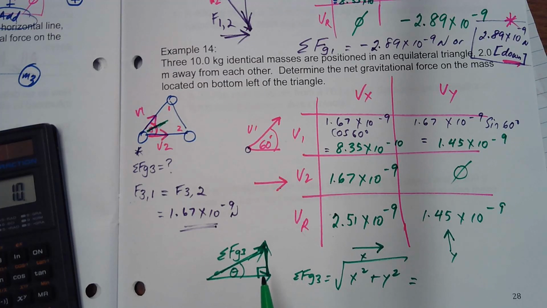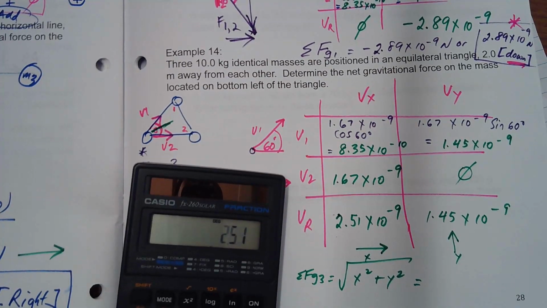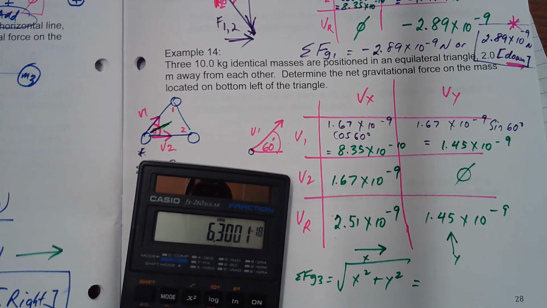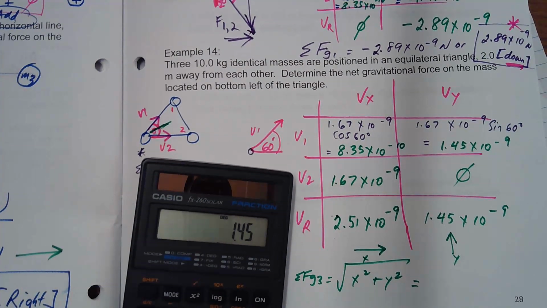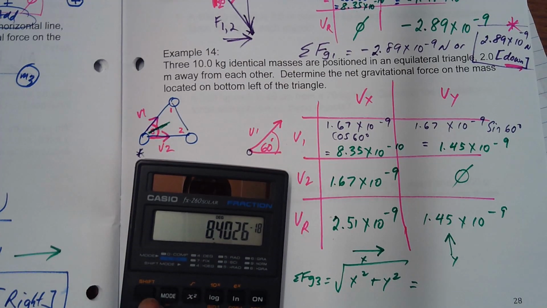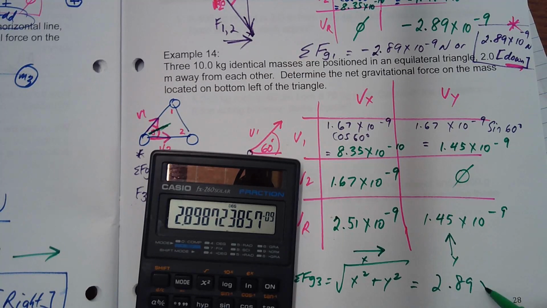It makes a very complicated triangle into a 90-degree triangle. So you have Pythagorean. So 2.51 exponent negative 9 squared plus 1.45 exponent negative 9 squared equals, and then square root, 2.89 times 10 to the negative 9 newtons.